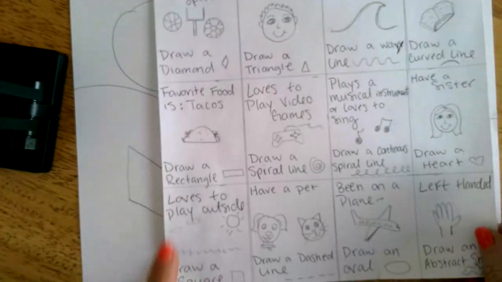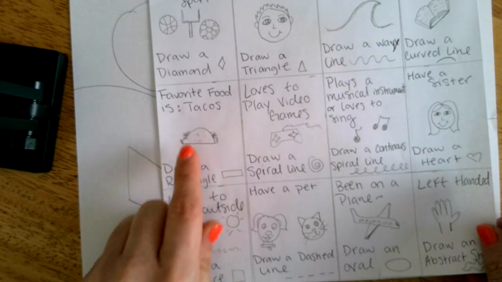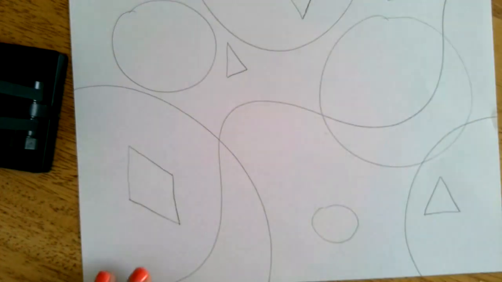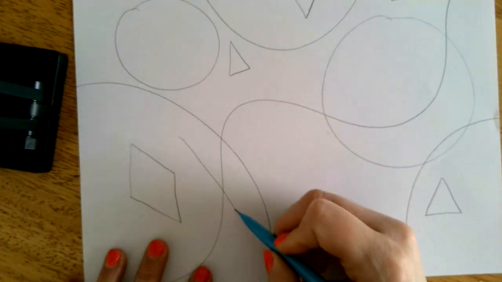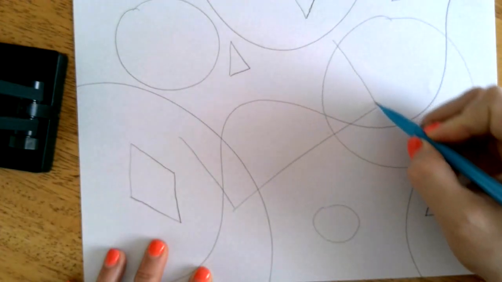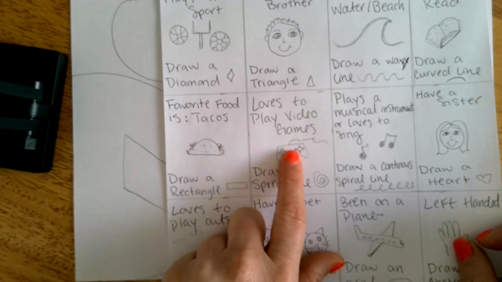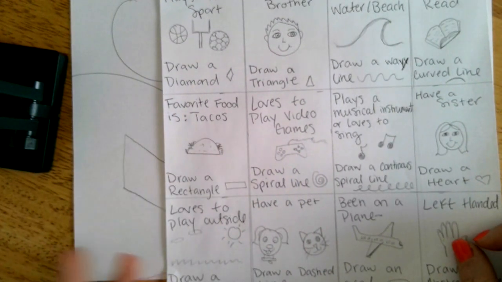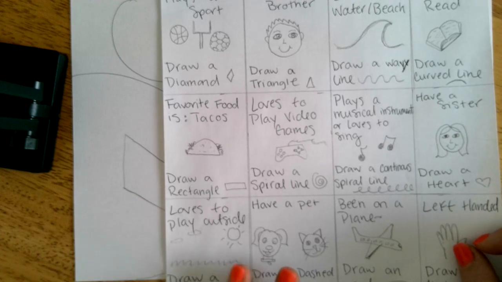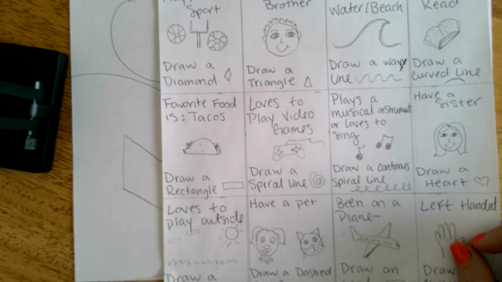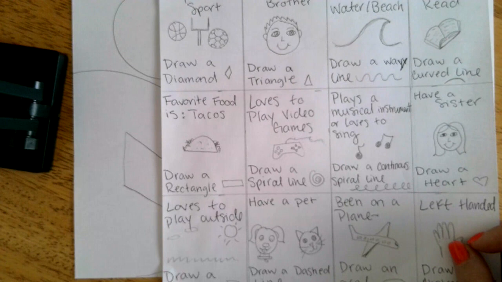So let's see. Next one. Favorite food is tacos. Yes, I love tacos. It says draw a rectangle. I'm going to draw one rectangle right in the middle of my paper. Okay, next one. Loves to play video games. I did as a kid. I don't have a video game system, and I'd rather read a book or do something else with my time. So I'm going to skip that.